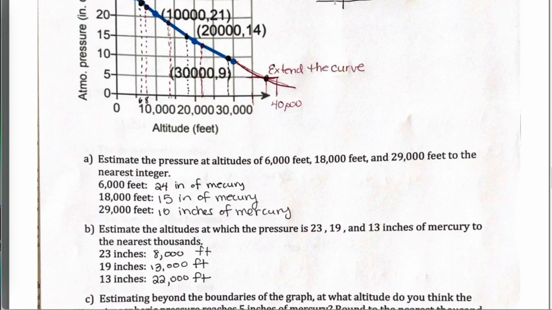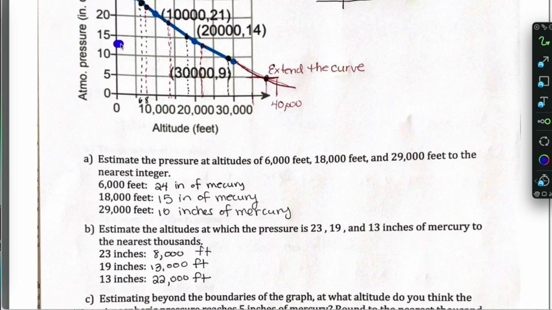Now at 13 inches, that would be somewhere around here. I come across, that's this value right here, and I come down. I estimated that to be about 22,000 feet because this is the 20,000 mark. Here's the 25,000 mark. So it's going to be a little bit past 20,000. So I was estimating at about 22,000 feet.